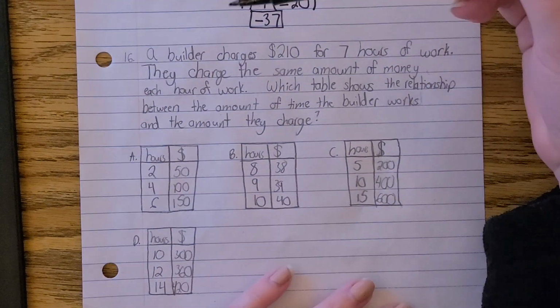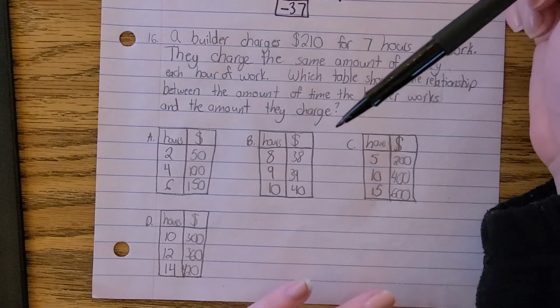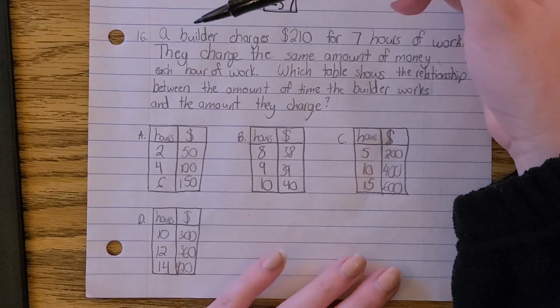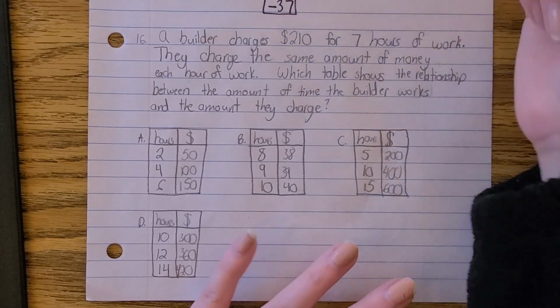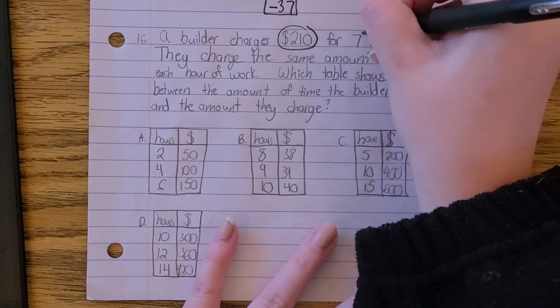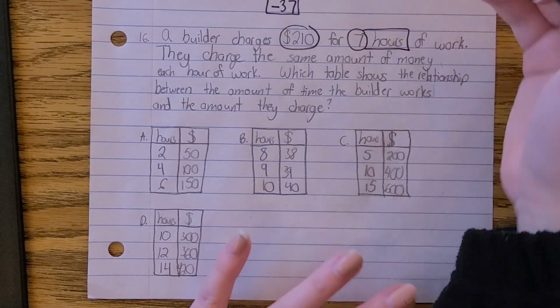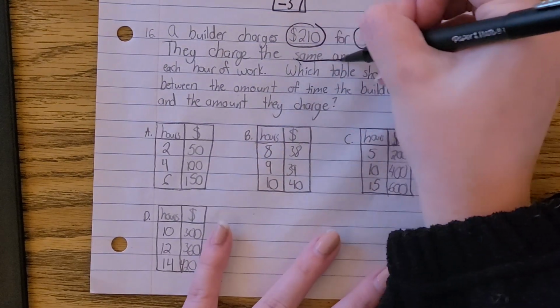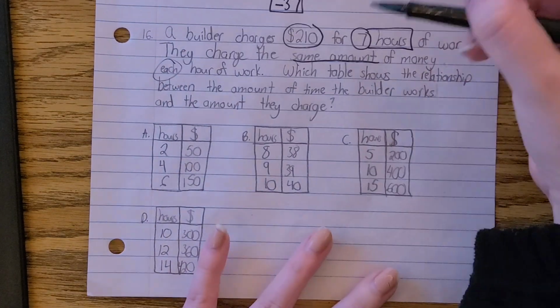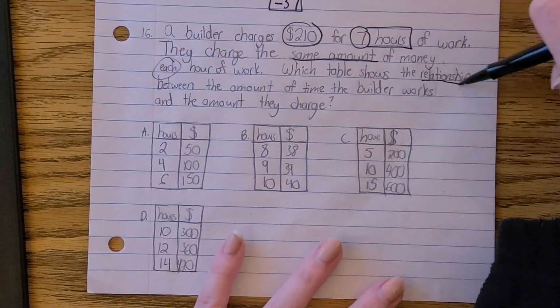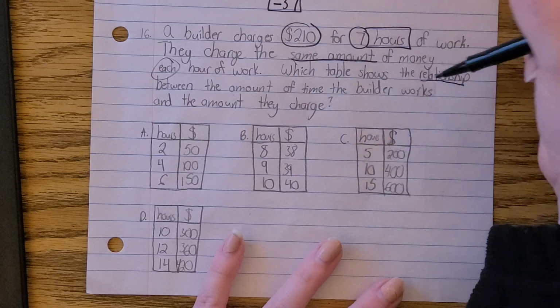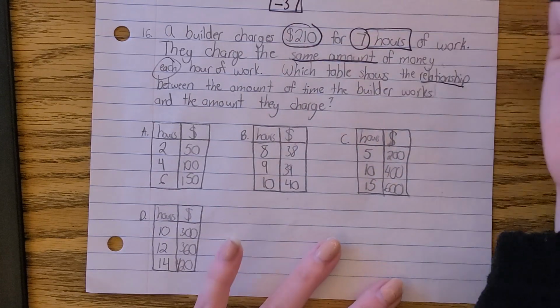Number 16 gives you a scenario in tables to match. So mine says a builder charges $210 for 7 hours of work. They charge the same amount of money each hour of work. Which table shows the relationship between the amount of time the builder works and the amount they charge?